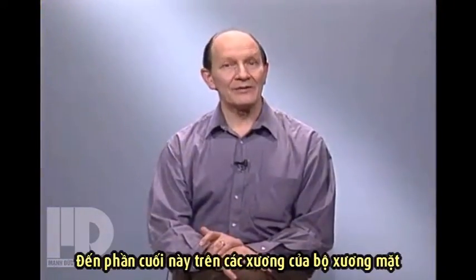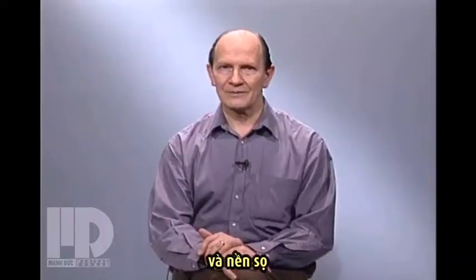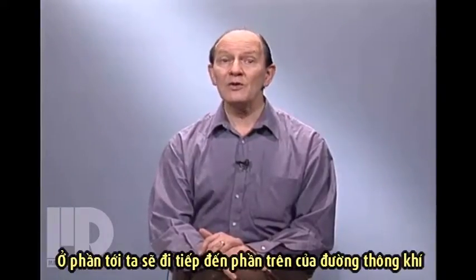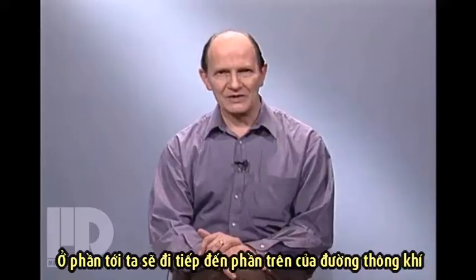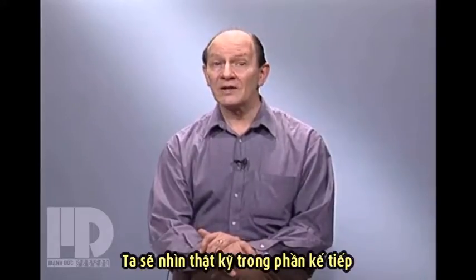That brings us to the end of this section on the bony anatomy of the facial skeleton and the base of the skull. In the next section, we'll move on to look at the upper part of the air passage. You'll recall that there's one important bone that we haven't yet understood, the ethmoid bone. We'll take a good look at it in the next section.